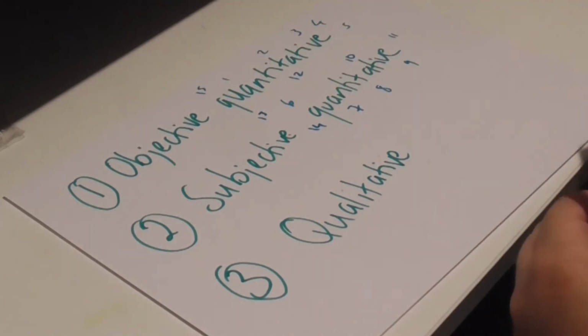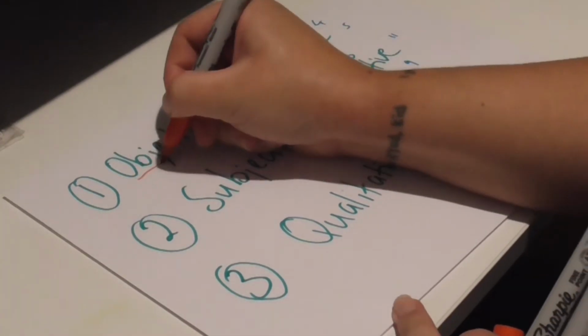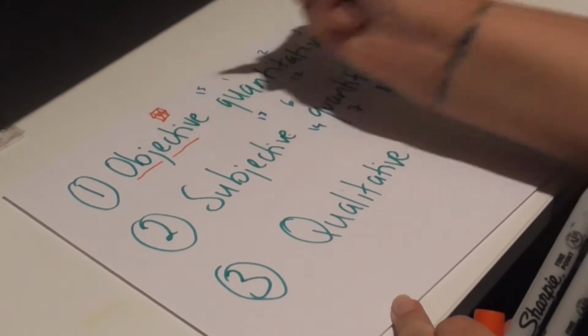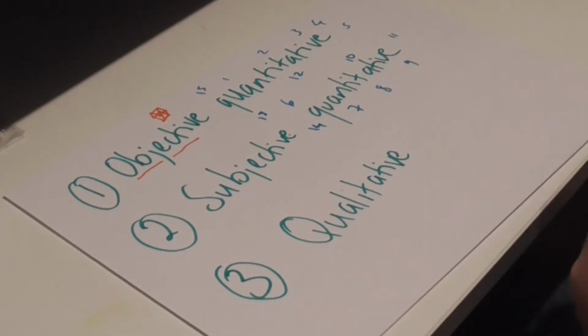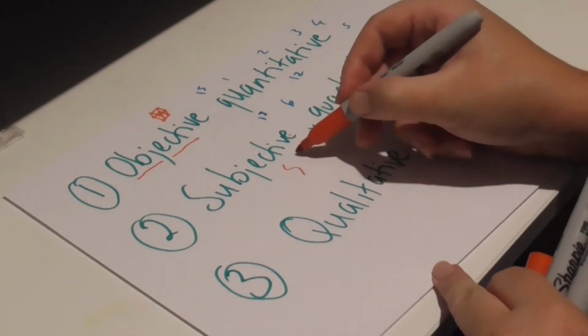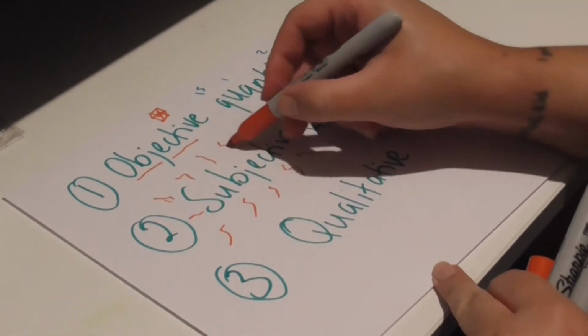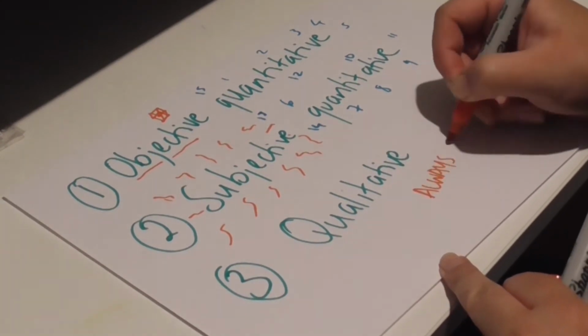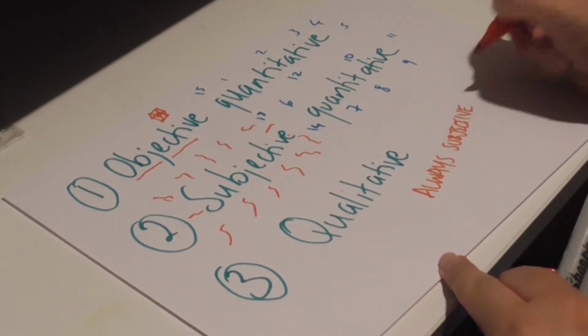But objective quantitative data is data that is verifiable. Think about that word object. Picture a little object like that terrible cube, something that is tangible, that you can touch, that you can verify. But subjective data is a little bit more open to interpretation. You can't prove it. And qualitative data is always subjective, hence why it doesn't have that qualifier.